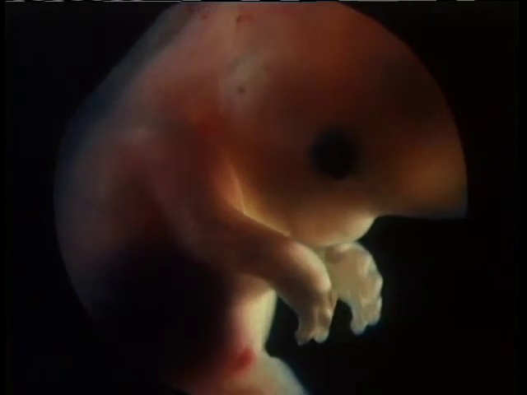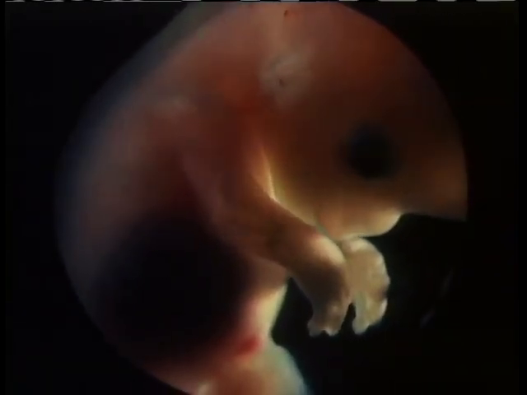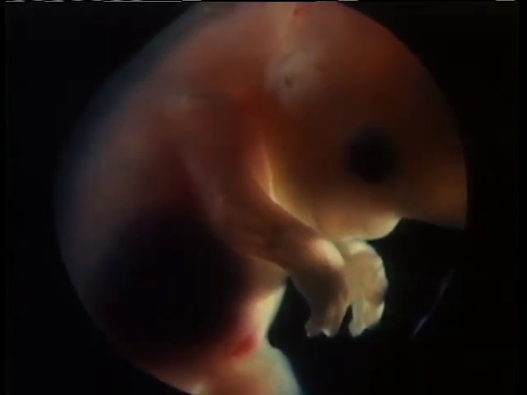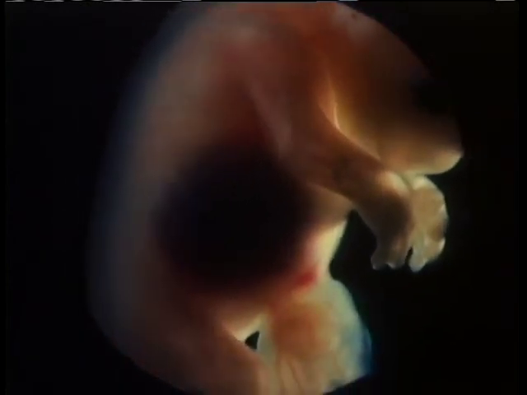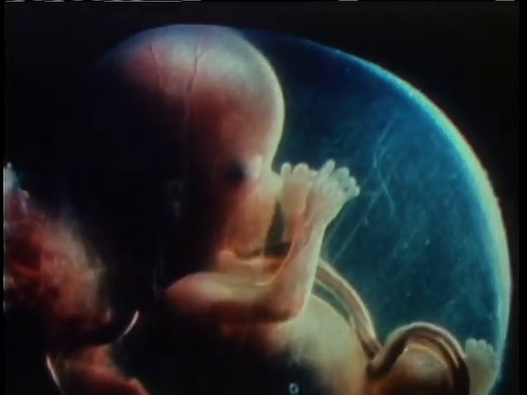At about 10 weeks, the embryo is considered a fetus. It can move actively. There is a suggestion of an ear. It is 2 inches long, and it still has the stump of a tail. At 11 weeks, it is 2.5 inches long. At 12 weeks, 3 inches long. Here, the umbilical cord, connecting the fetus to its food supply.